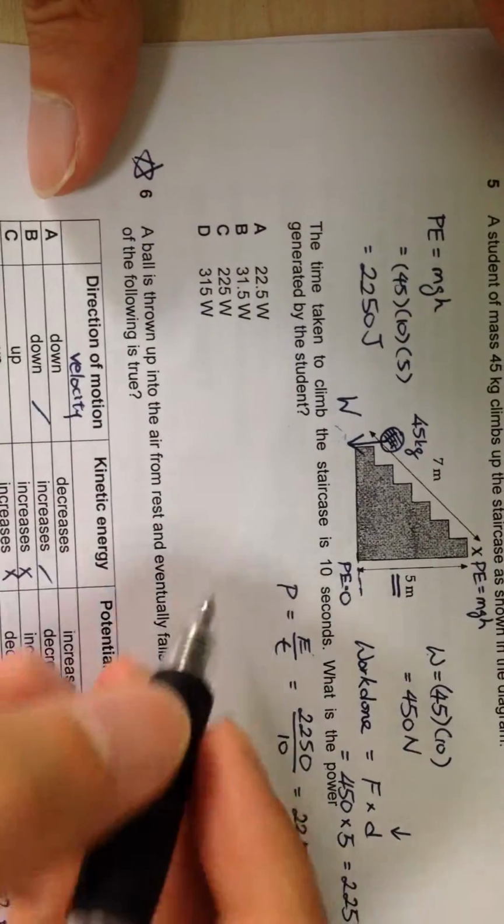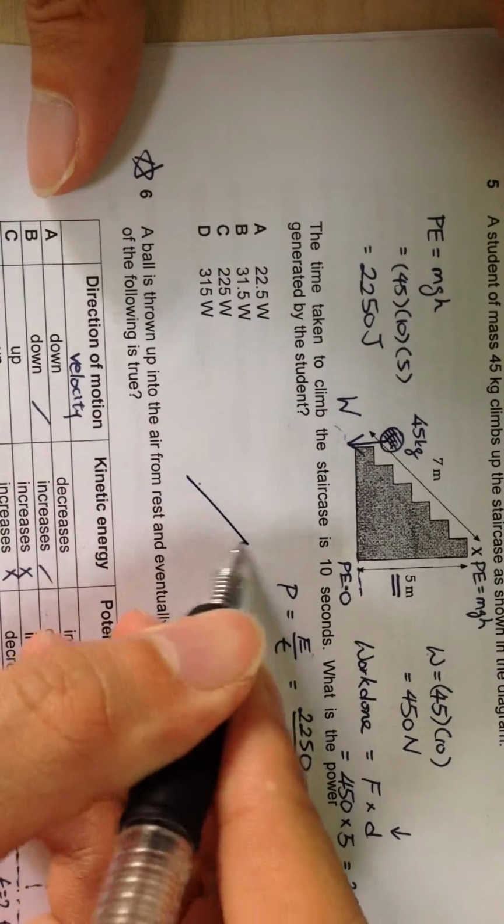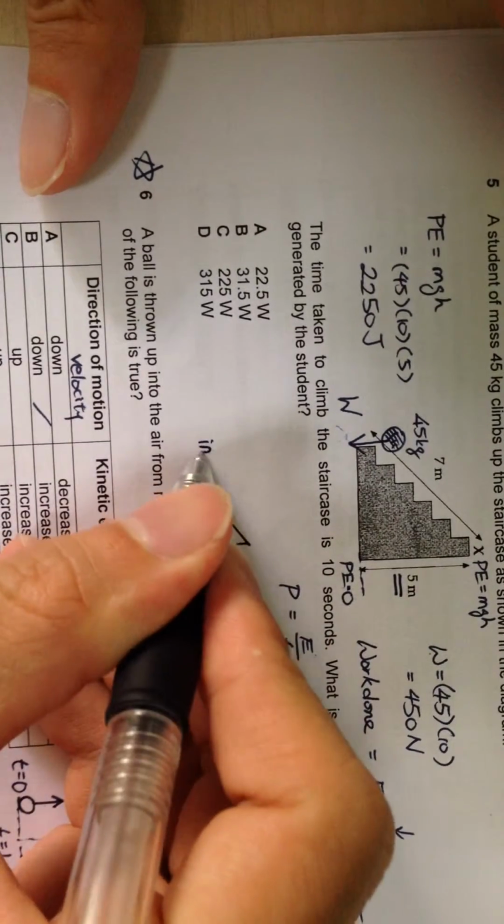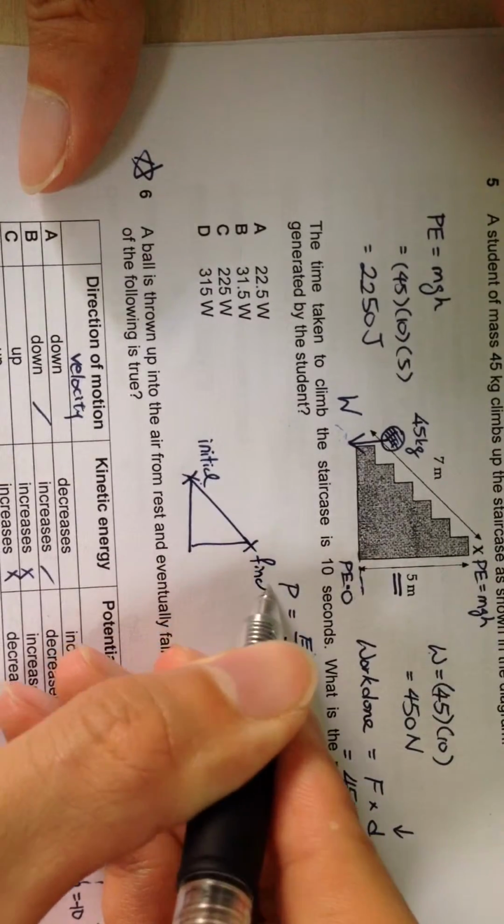Okay, let's draw it again. So I have this stair. This is my initial position and this is my final position, right?